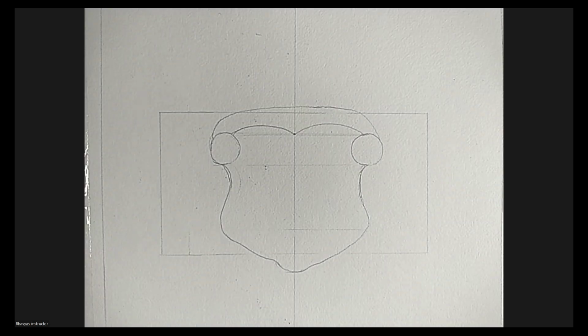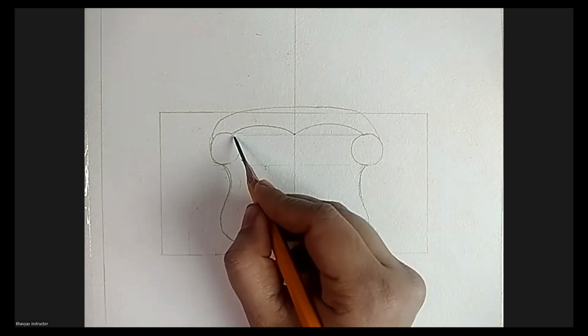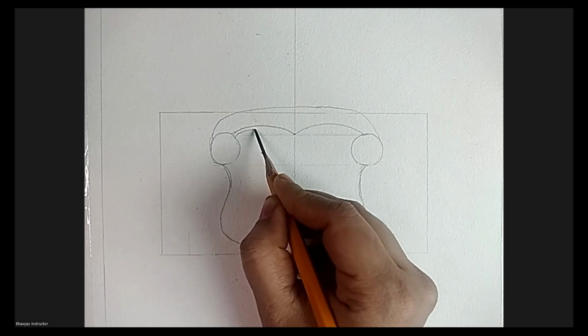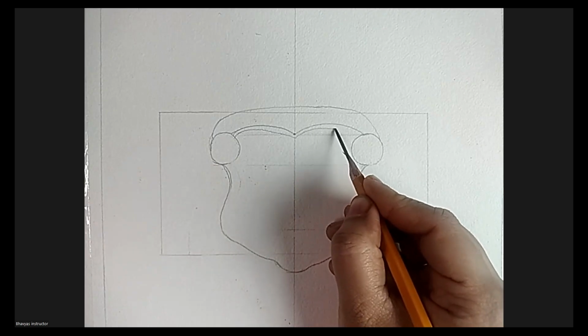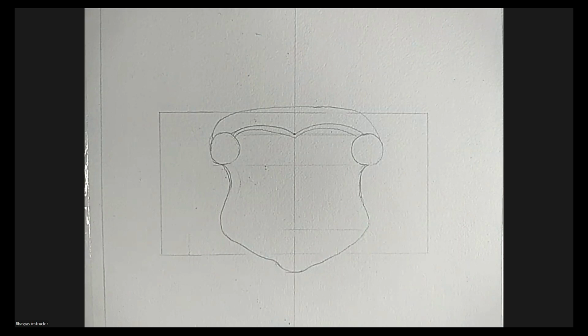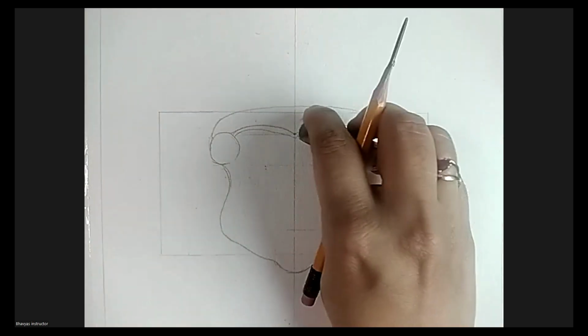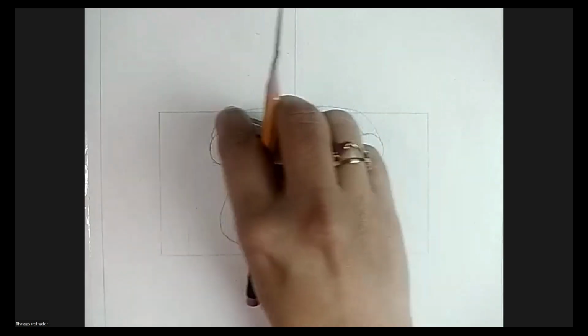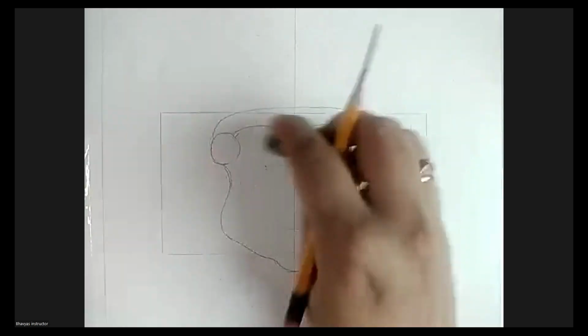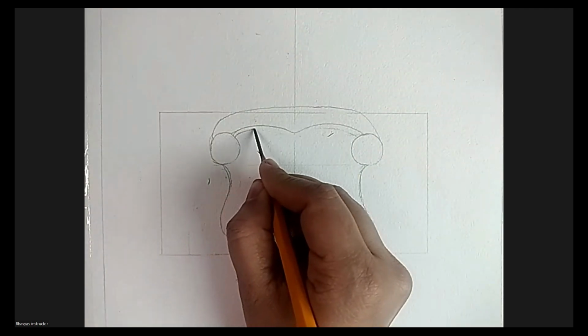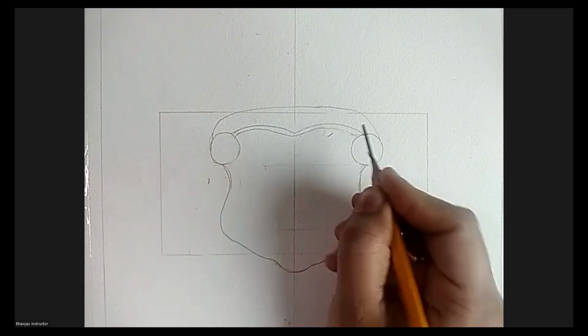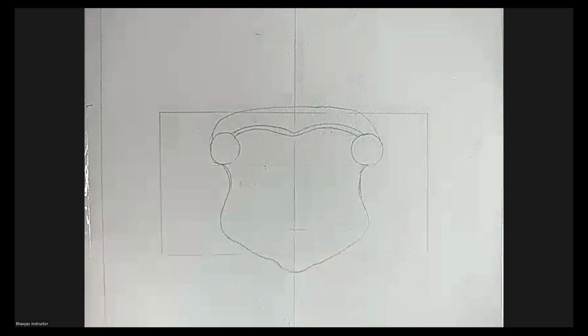Okay, good. Now I'm going to move to the next step where you need to do a double line very carefully like this, and erase this horizontal line. Now we don't need this horizontal line, the dot. Okay.